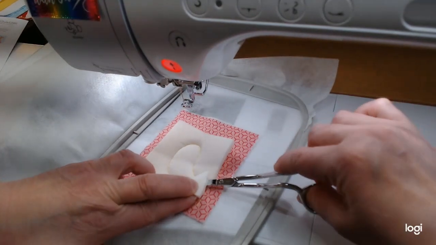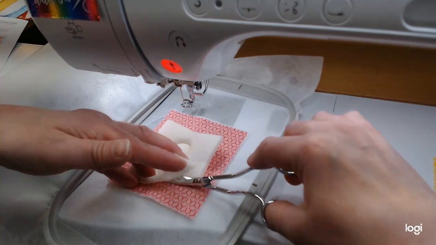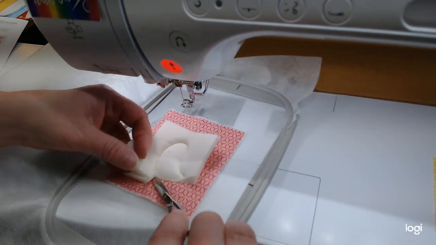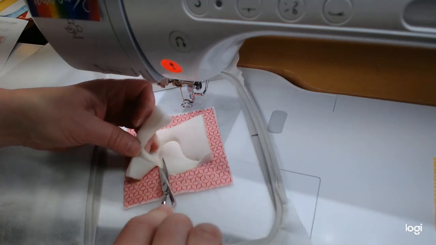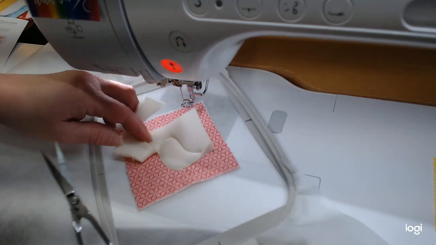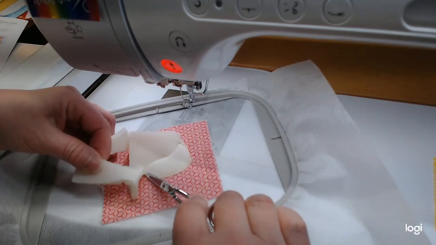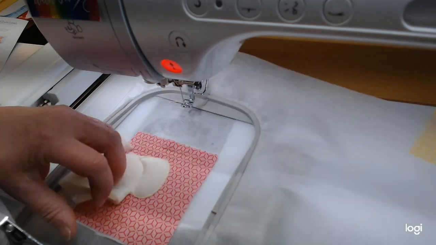So we have, I think is there 2? Yeah, we're going to do 2 chicks in this video. So we're going to trim this. Helps to pull up a little bit to get through all the layers, because there's 2 pieces of tricot, one on each side, and then the foam in the center. So you just kind of pull up on it. It helps get through that. There we go.